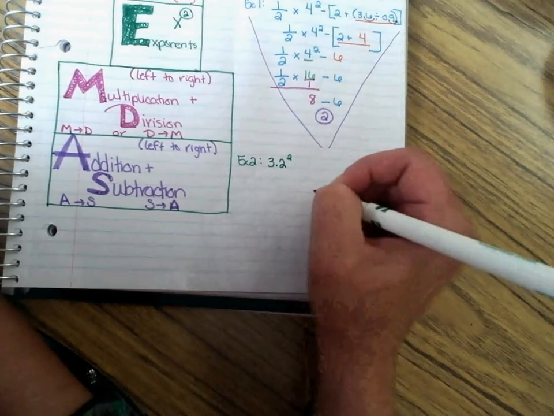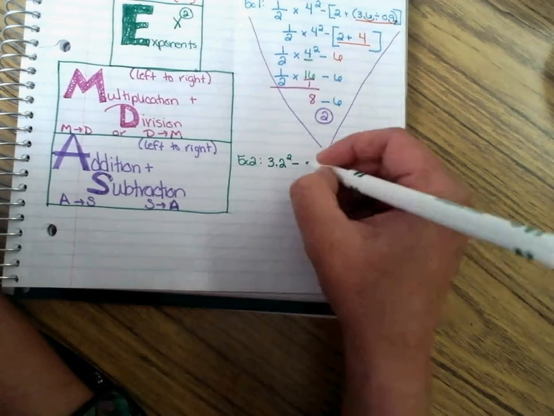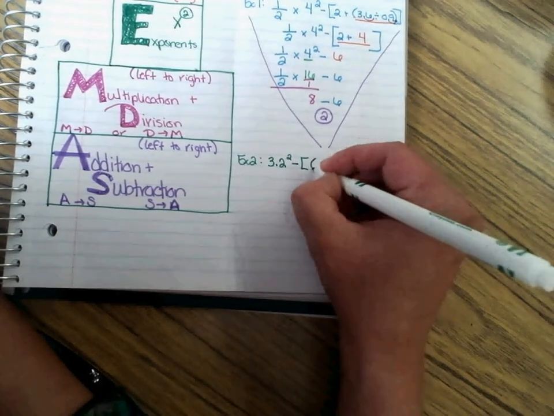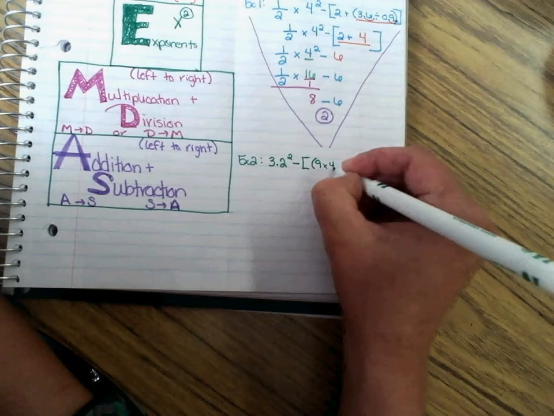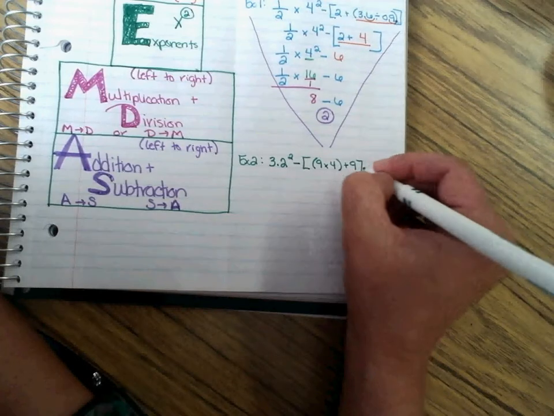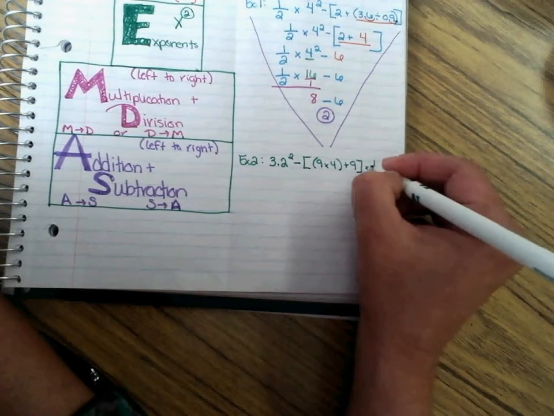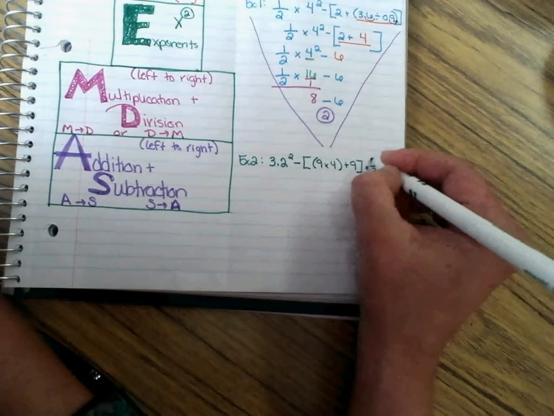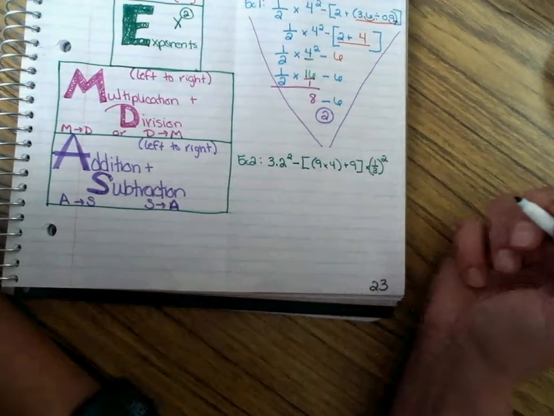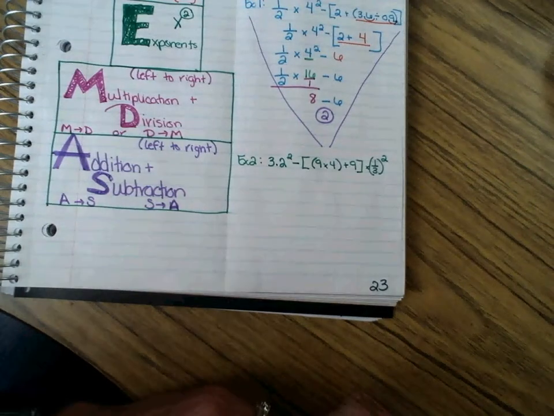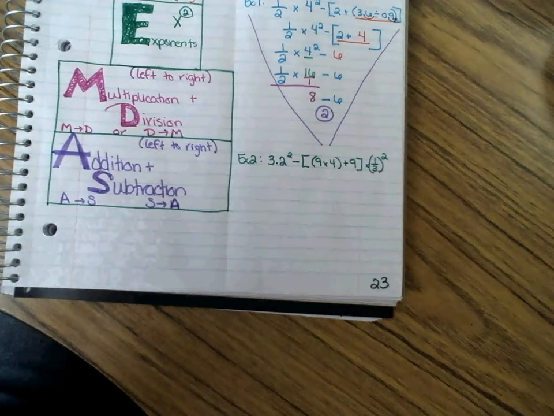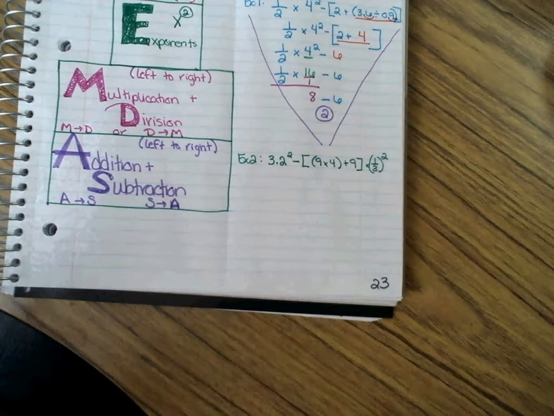We've got 3 2/10 to the second power minus bracket, open parenthesis, 9 times 4, close parenthesis, plus 9, close bracket, times 1/3, whoops, those are supposed to be in parentheses, to the second power. Meaning that whole thing is to the second power. So we're going to evaluate this, meaning we're going to solve it.